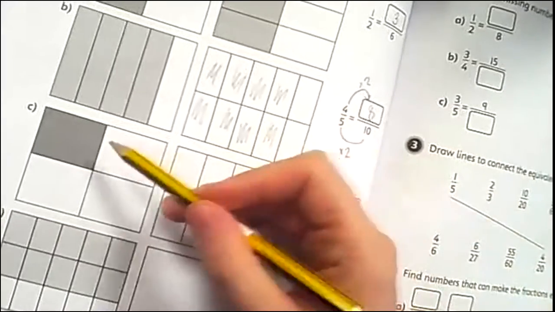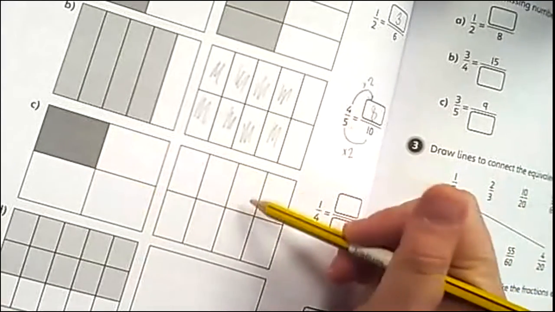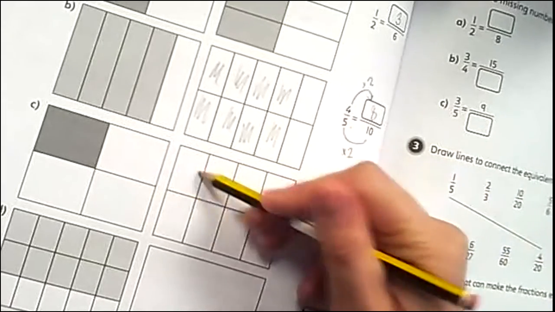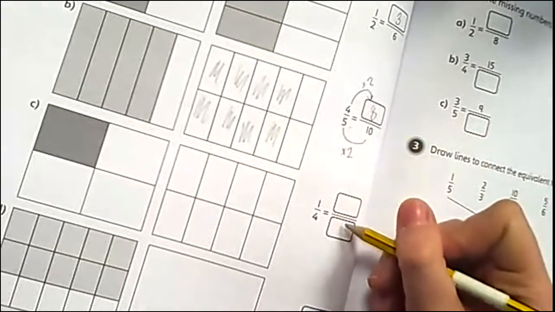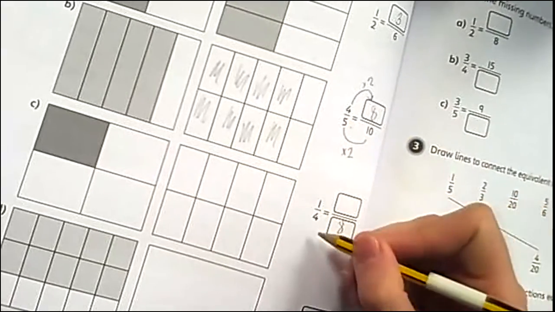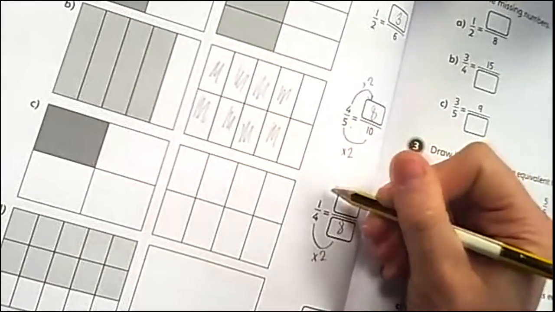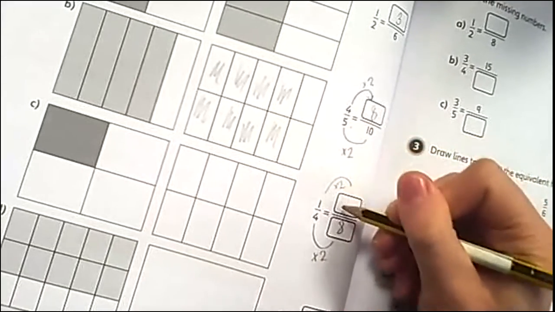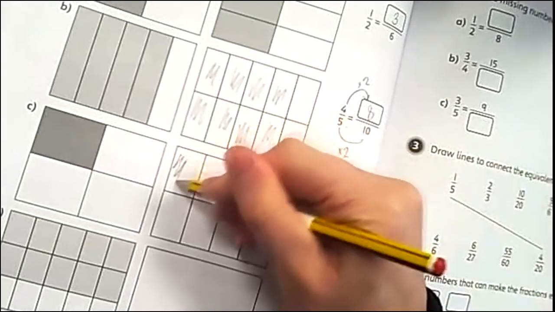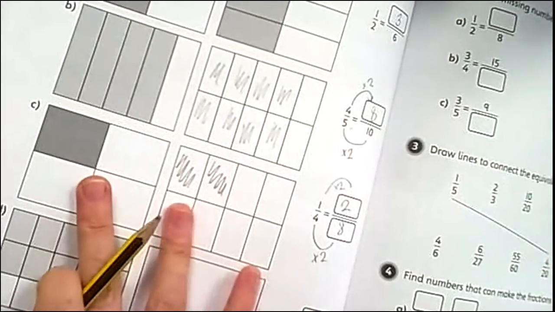So 1/4, which is shaded there, is the same as so many somethings. So how many have we got here? 1, 2, 3, 4, 5, 6, 7, 8. So I know my denominator is 8. What have I done? From 4 to get to 8, I've timesed by 2. So I must do 1 times 2, and that equals 2. So I need 2 of them. I could have also used my eyes and looked to see and make those equal. Obviously, you can colour these in much better than I can.